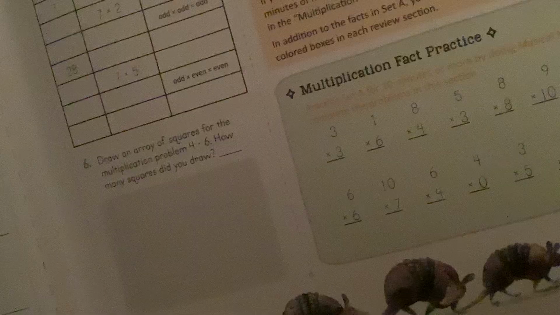You're going to fill out an array, basically, just like they had it here. See how they have a certain amount going this way and a certain amount going that way. And then they filled out the rest of it. So you're going to do the same thing to draw your array.